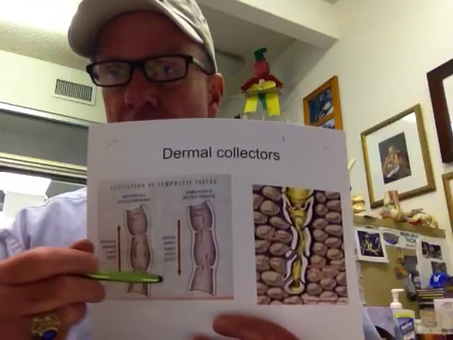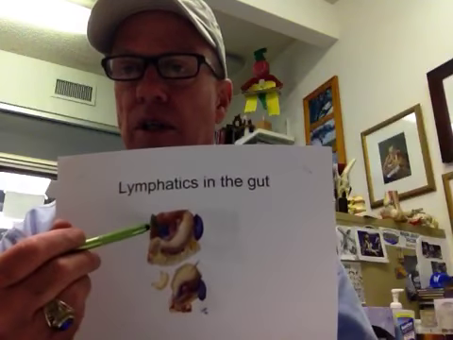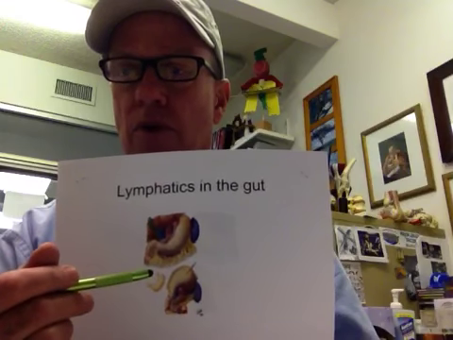The collectors, represented in a different schematic, these vessels, like veins, have valves that, once the fluid moves through, the valves close so there's no backwash. And then here's an indication that it drains into the superior vena cava. A major part of the health of our intestinal tract is the lymphatic drainage in the gut. Way important for maintenance of homeostasis.